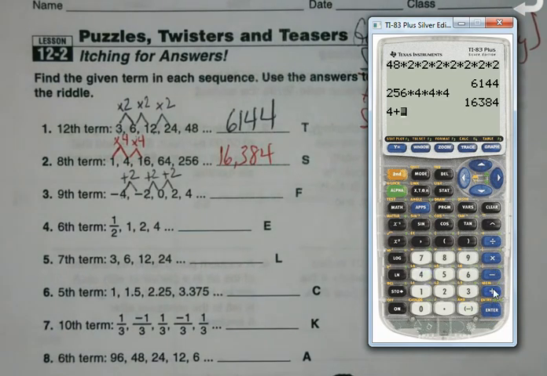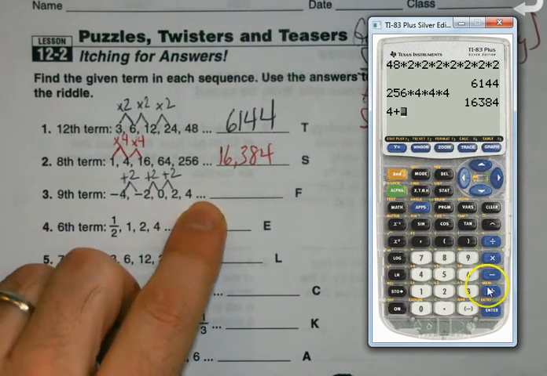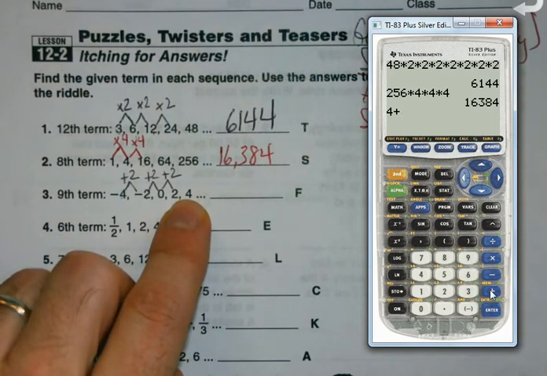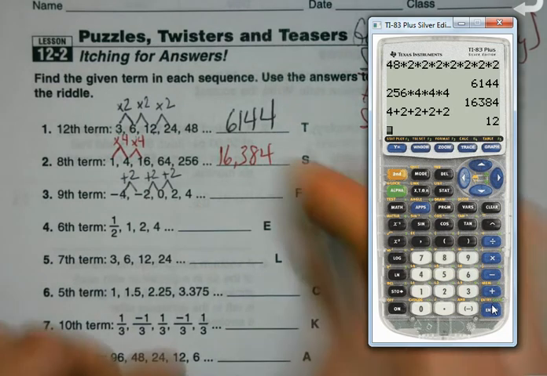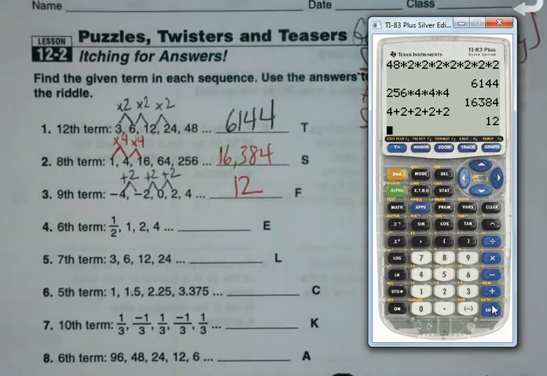Okay, well, we will keep checking along here. You guys are on top of this today. This is good. So if I keep plussing 2, I want the 9th term. So there's 5, so that's 6, 7, 8, 9. Bam. 12. We got to find what's more challenging than this.